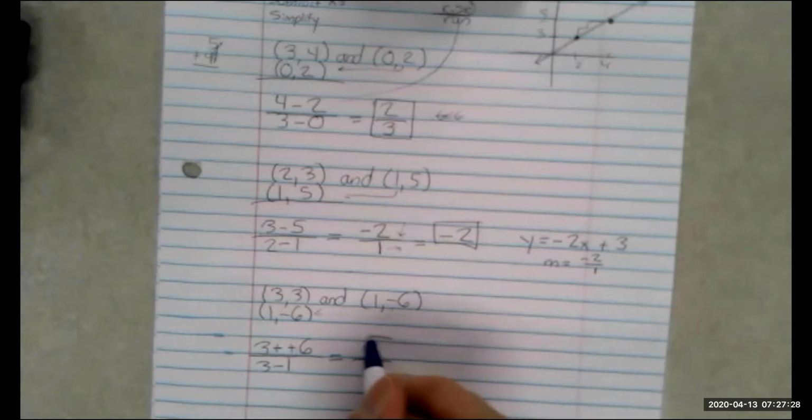And I know that this can't simplify any further because the only thing I can divide 2 by is 2, and 2 doesn't go evenly into 9. I can only divide 9 by 3, 1, and 9. So we're done. 9 over 2 is your slope. It's completely simplified all of the way.